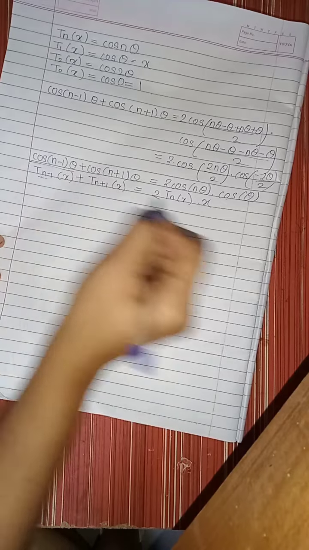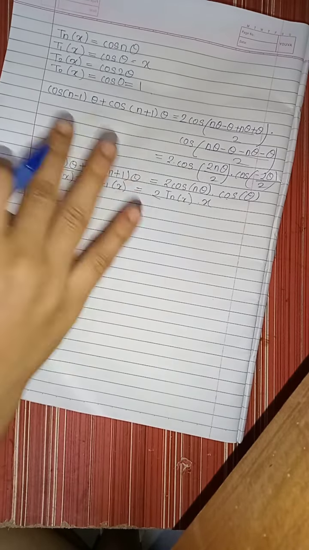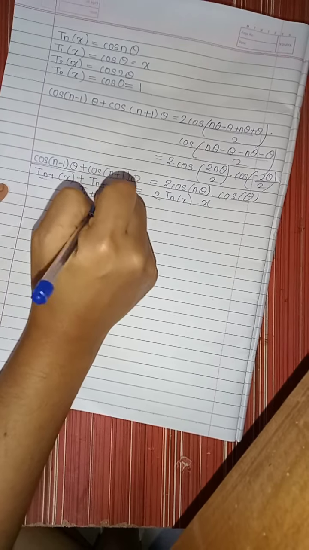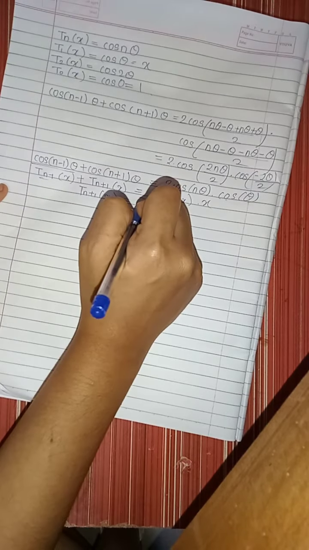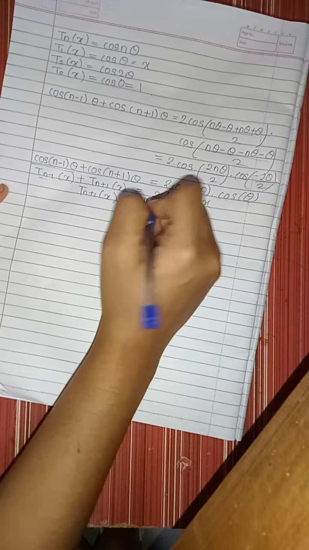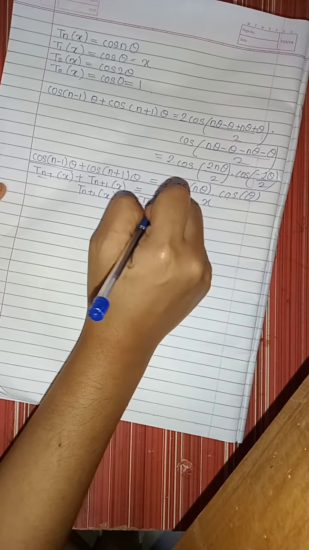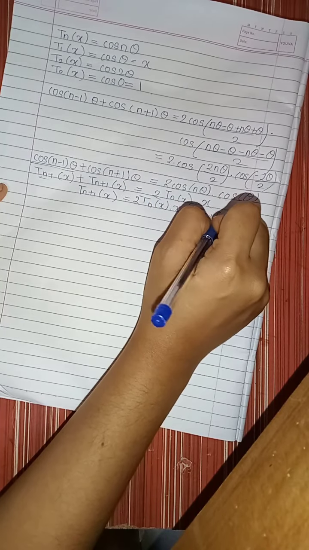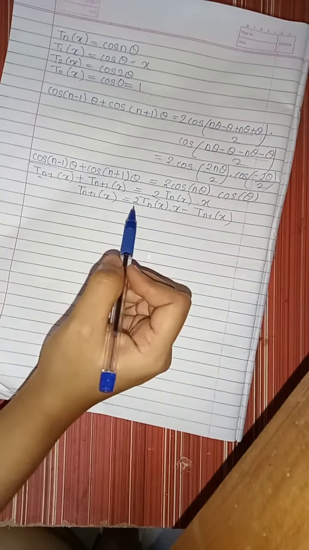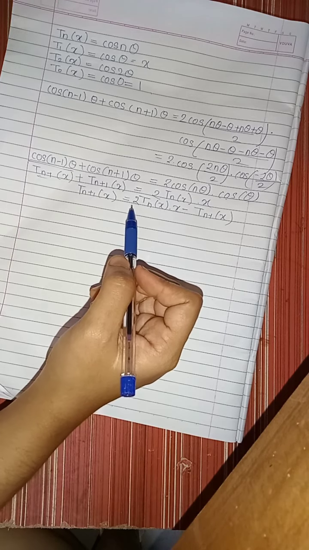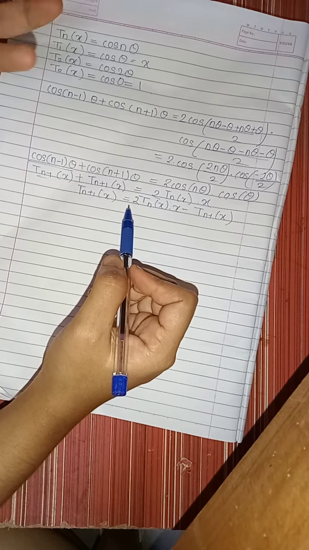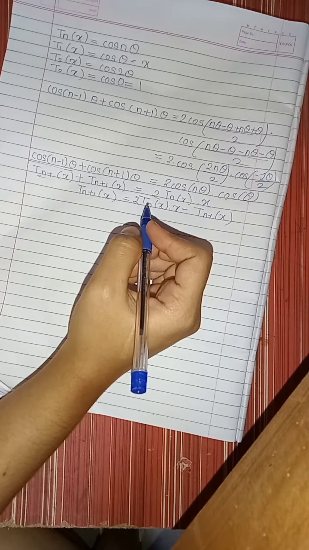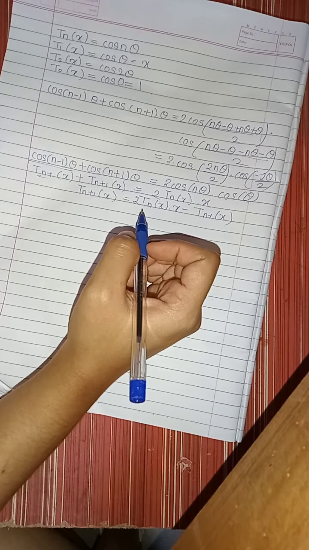We can rearrange this and get Tn plus 1 of x equals 2 into Tn of x into x minus Tn minus 1 of x. This is a recurrence relation, so we can use it to successively compute all the values of Tn of x.